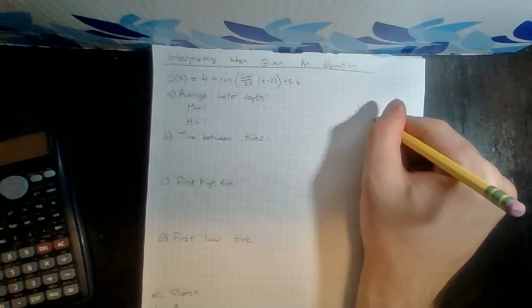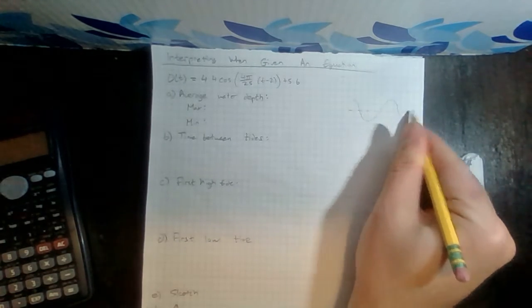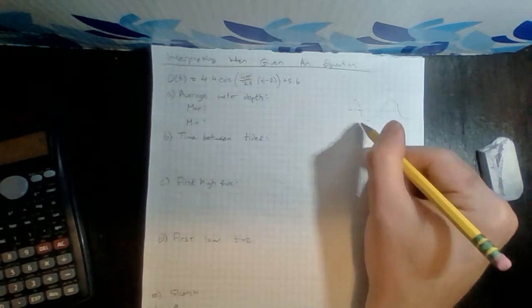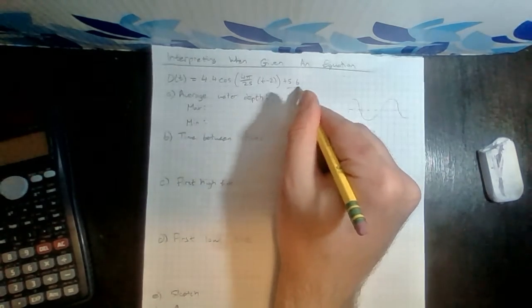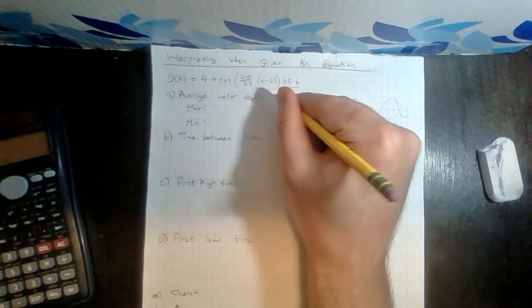For all sine and cosine functions, the axis of symmetry is going to be the average of that function. We spend the exact same amount of time above and below, and we have a symmetric curve on both sides. So our axis of symmetry would come from this 5.6. So our average water depth is going to be 5.6 meters.